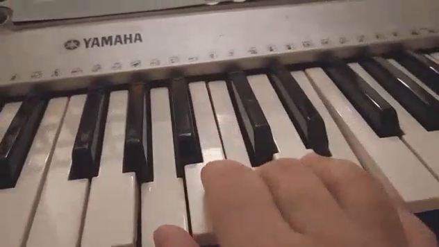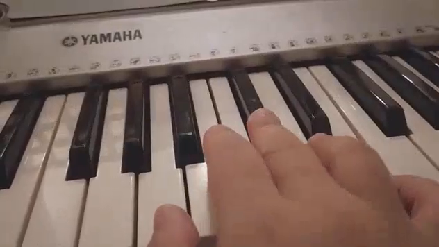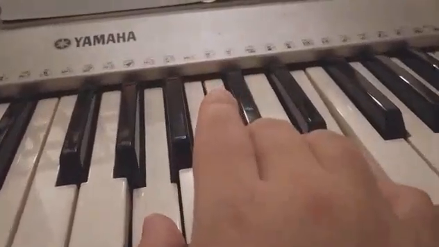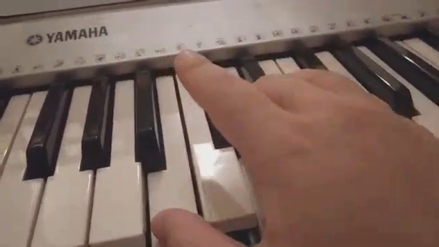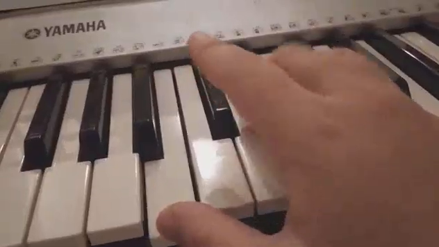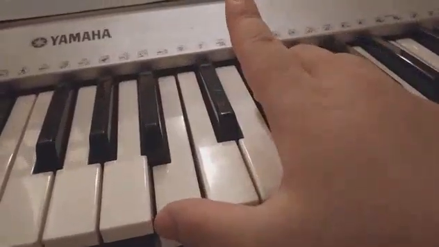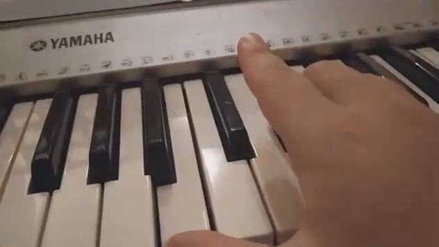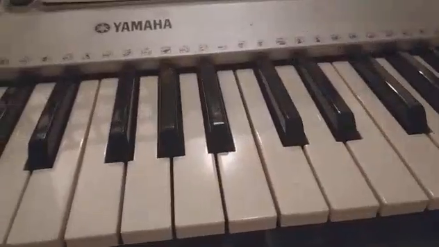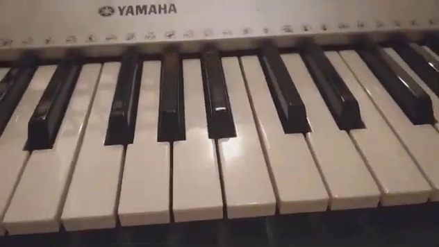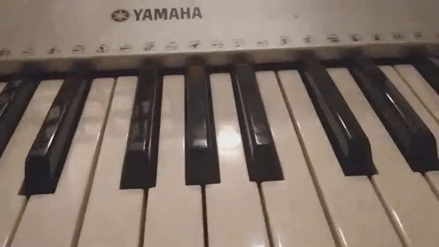This is A minor, so you move half a step up, you get an A major chord. And then a B, this is a B minor chord. And then move half a step up, you get a B major chord. Okay, so the relationship between the major and minor chords is right here.